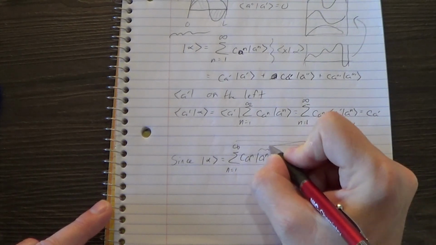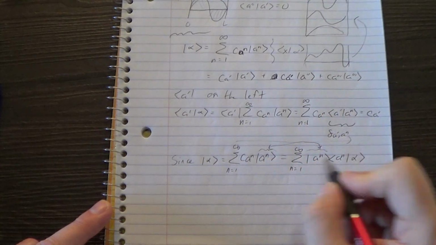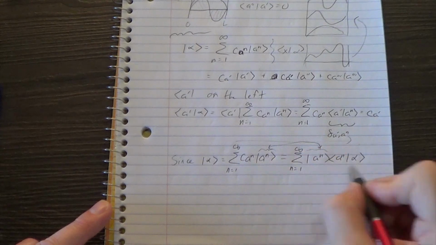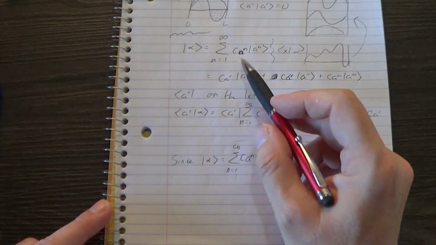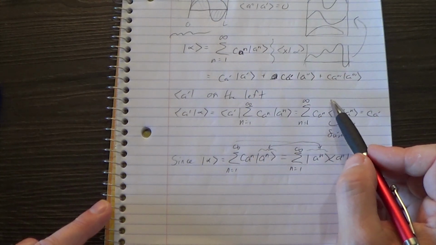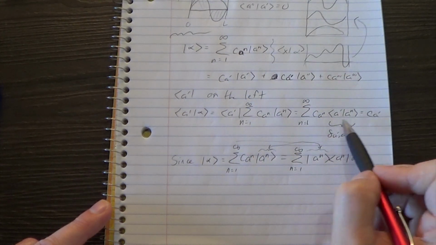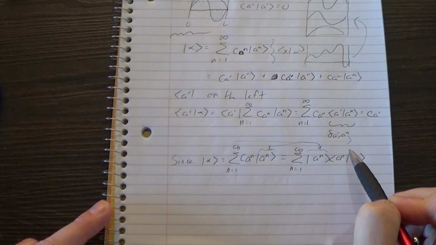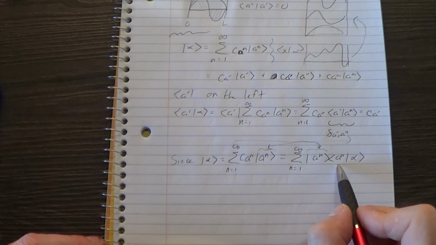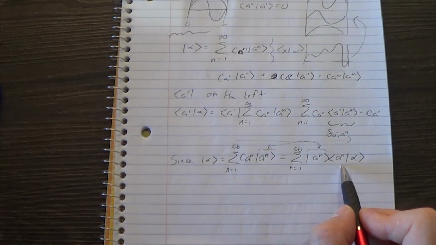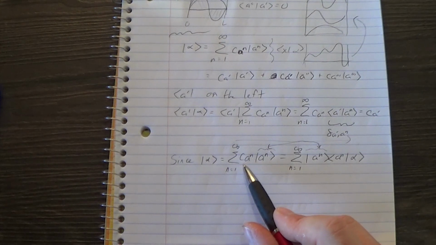Just want to make sure you see that. Your coefficient is this overlap, just like I used it previously. The overlap of the state onto any particular one of the eigenstates is the coefficient.